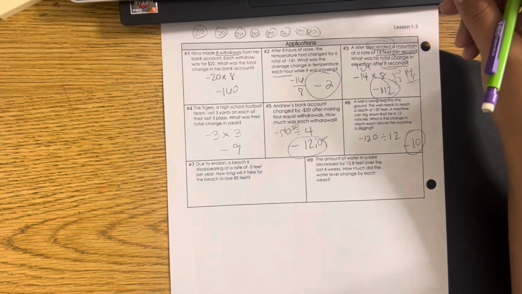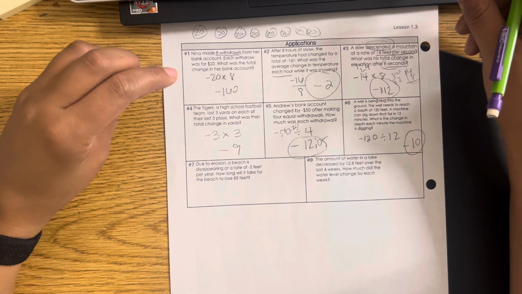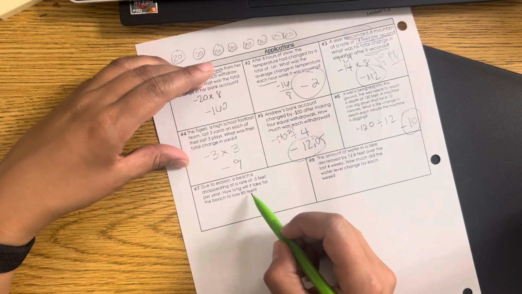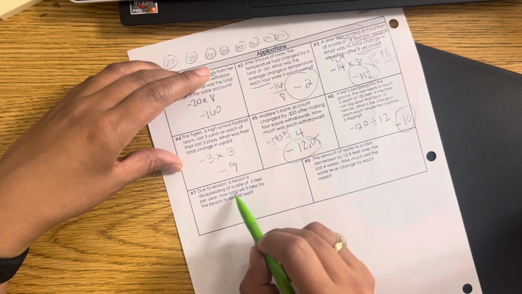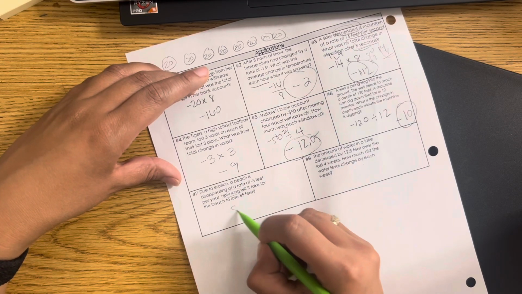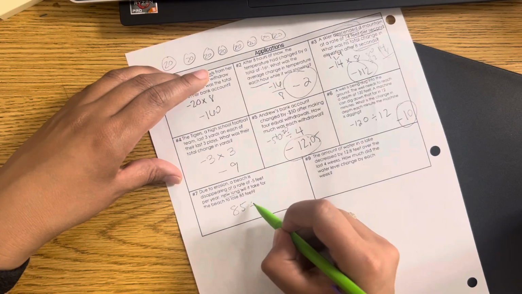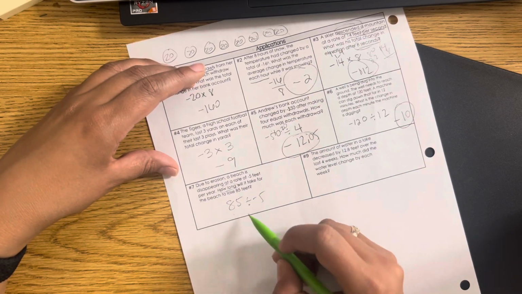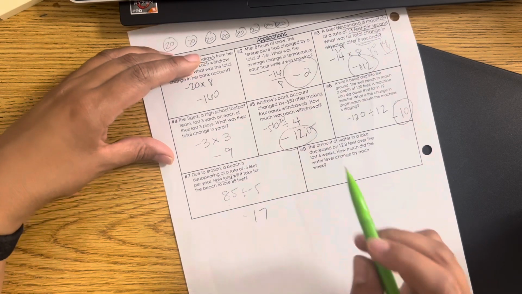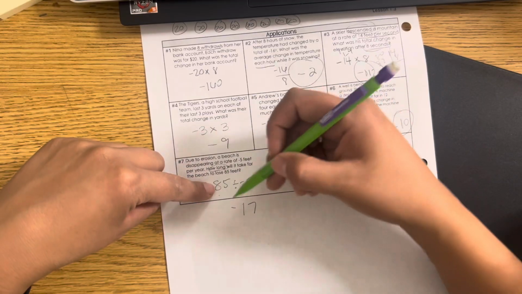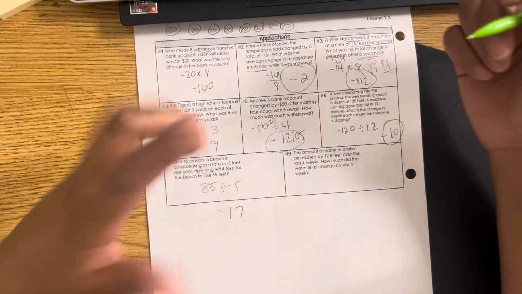Due to erosion, a beach is disappearing at a rate of negative 5 feet per year. How long will it take for the beach to lose 85 feet? So here, the beach is disappearing at a rate of negative 5 feet per year. So it wants to know how many years it will take to lose 85 feet. So it is going to be division, dividing by negative 5. Positive divided by negative is negative. 85 divided by 5 is 17, because mentally 5 goes into 8 one time with the remainder of 3, and then 5 goes into 35 7 times.